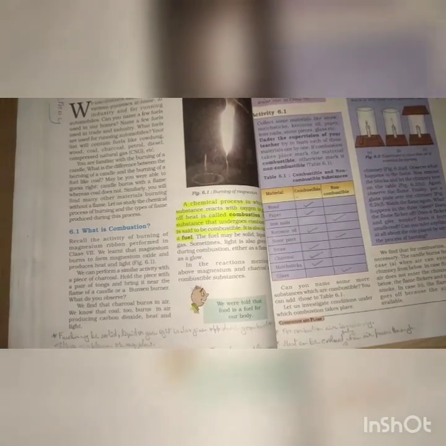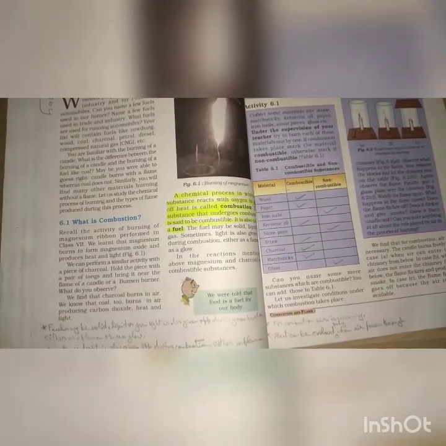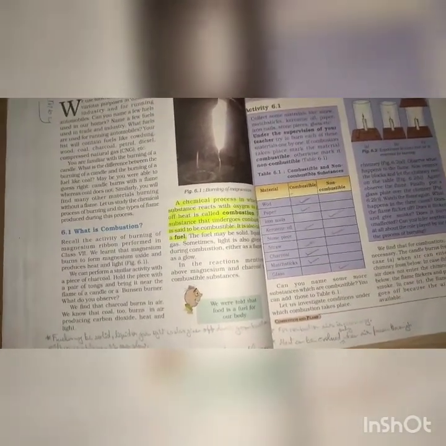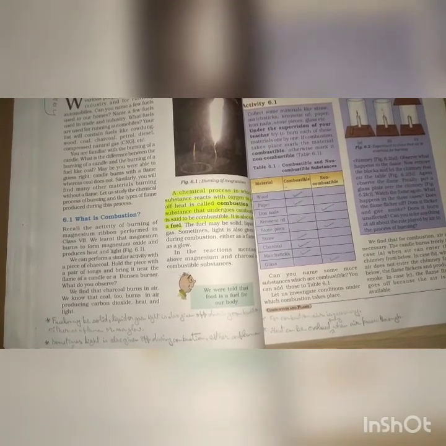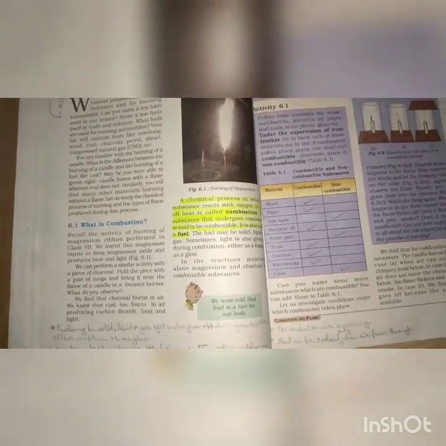What is combustion? I'm going to tell you the definition. A chemical process in which a substance reacts with oxygen to give off heat is known as combustion. This means it is a chemical process where one substance reacts with oxygen to give heat. This is known as combustion.